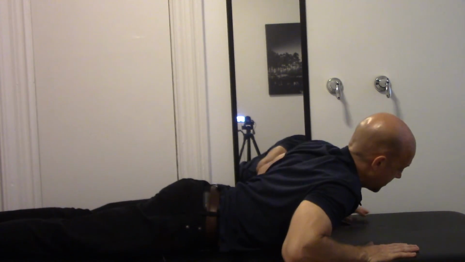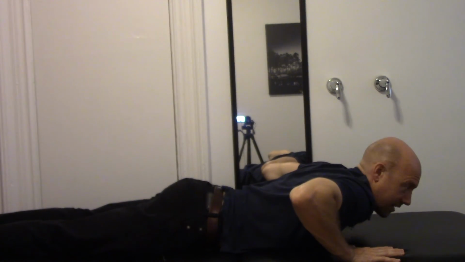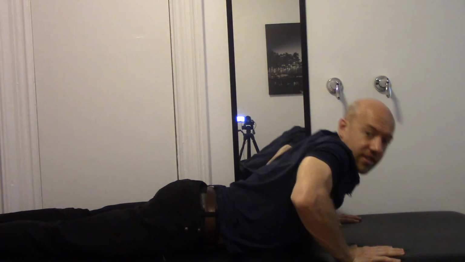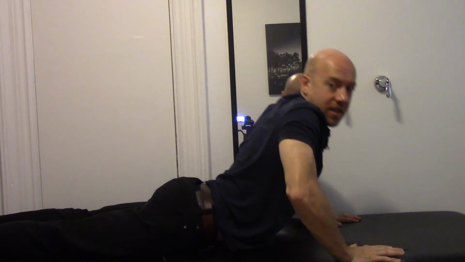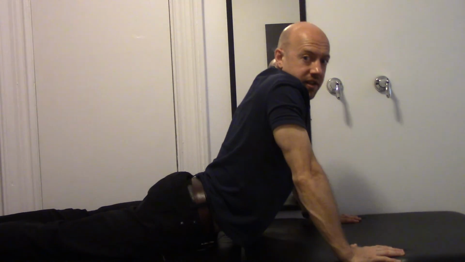Okay, and then from there, I'm actually going to have the patient place their hands at about shoulder level, and we're going to go into some extension type movements. And again, we're monitoring all those different symptoms that we talked about. So we want to make sure, again, symptoms are centralizing, pain is moving down, mobility is improving.